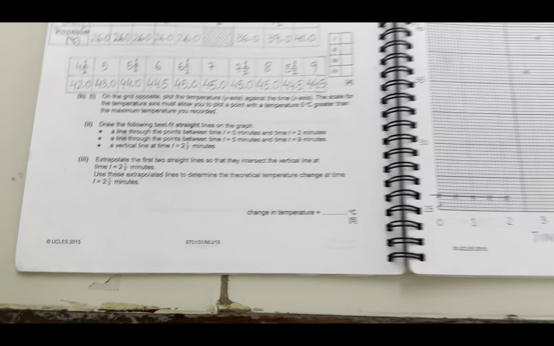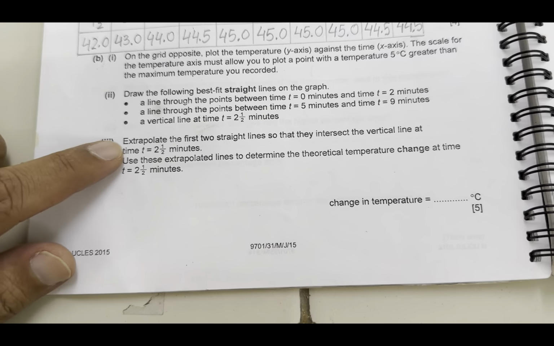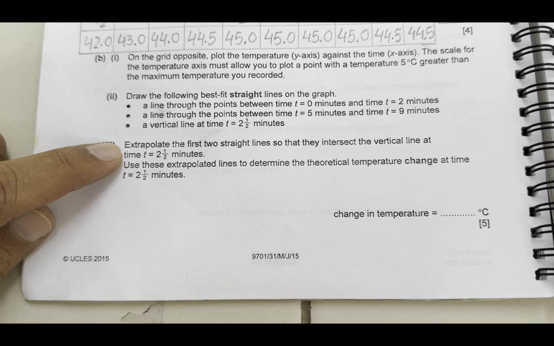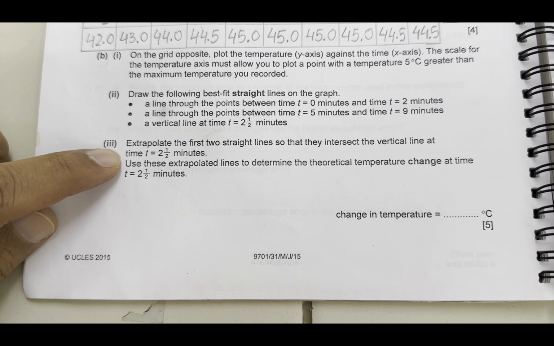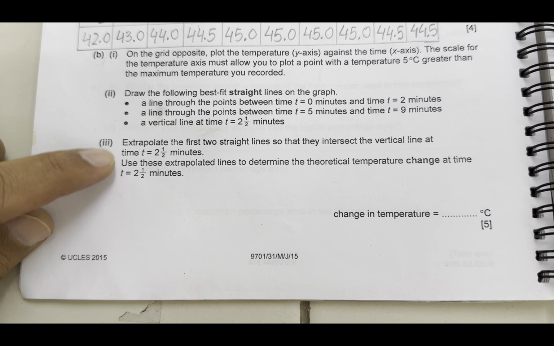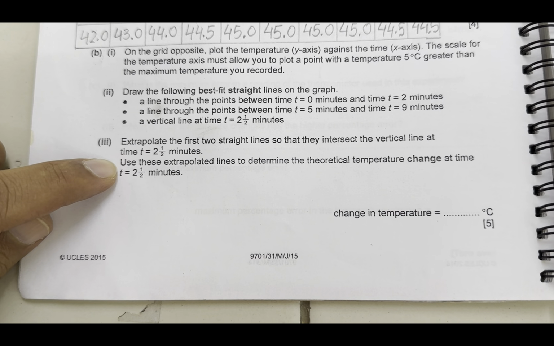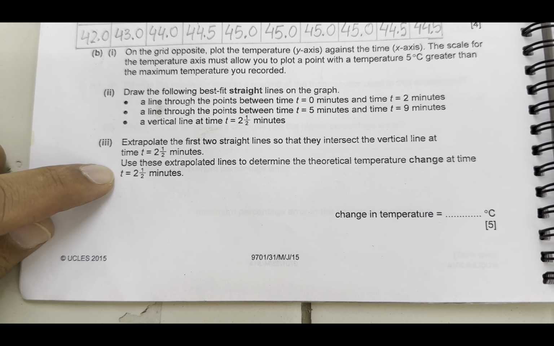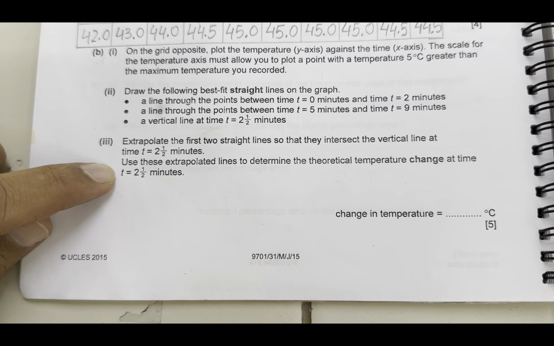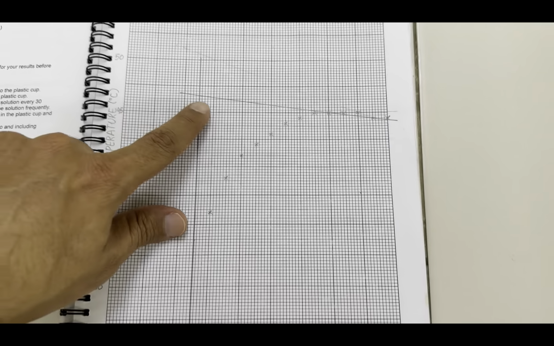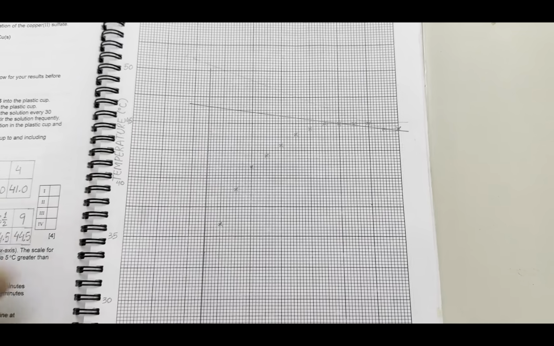Now the next part says extrapolate the first two straight lines so that they intersect the vertical line at time 2.5 minutes. Use these extrapolated lines to determine the theoretical temperature change at the time 2.5 minutes. So let's extrapolate these two lines. This line extrapolated here, and this line is already extrapolated, so it's crossing already.